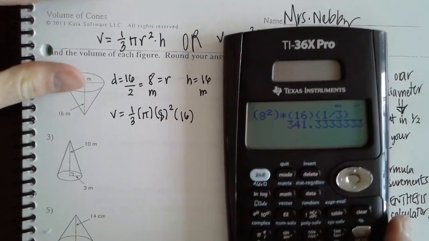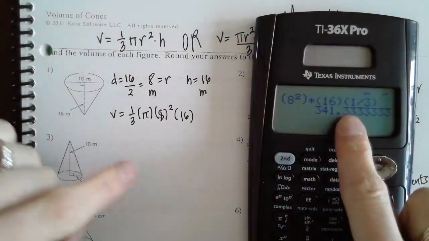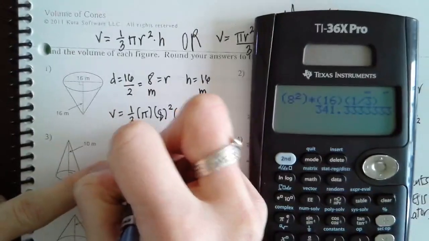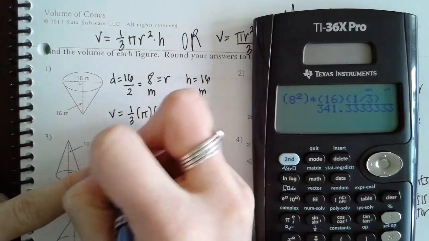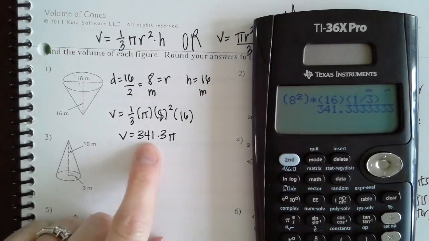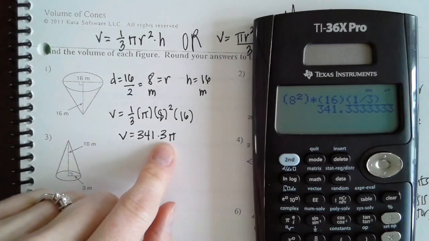Okay, so we're going to write that down, and we're going to round as well. We always round to the nearest tenth. 341.3 pi is our volume. Now sometimes this doesn't look very pretty, so we write it as a fraction.